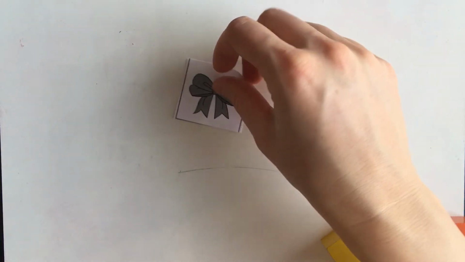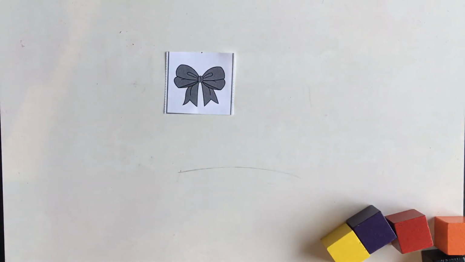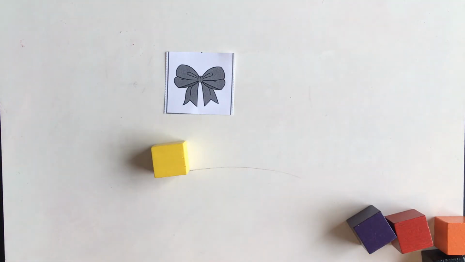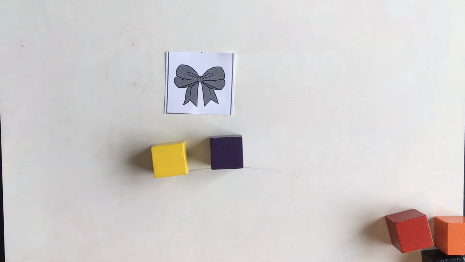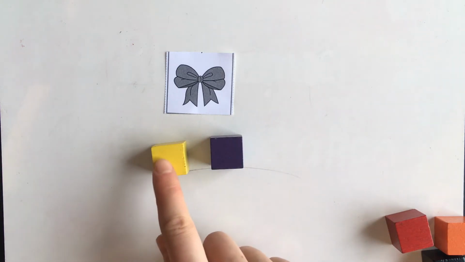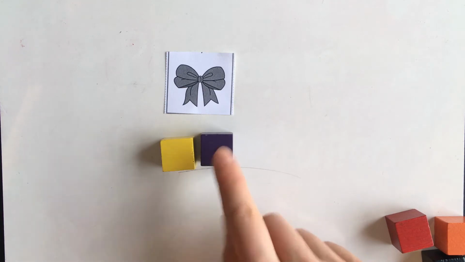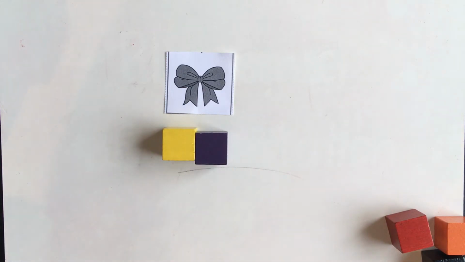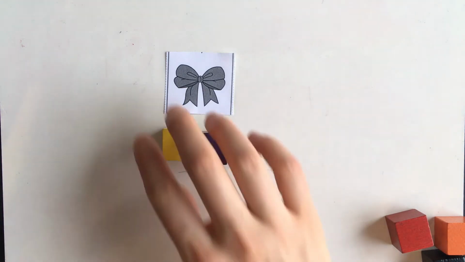Let's do one more example of a word that has 2 phonemes. Can you build bow? Bow. B. O. B. O. Bow. Bow has 2 phonemes.